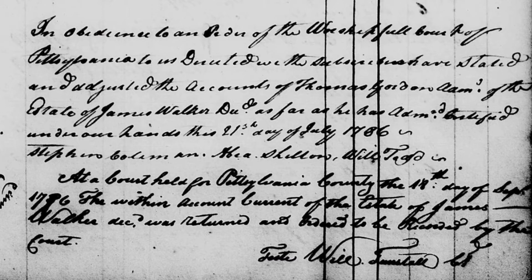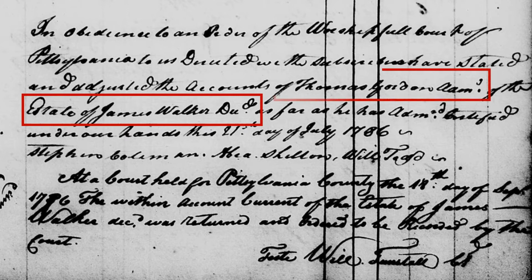This is the end of the account current. They usually list the name of the deceased. In this case, it is James Walker. The administrator of the account is often listed and often is a relative. In this case, it is Thomas Gordon. I don't know who Thomas Gordon is, but James Walker has 2 daughters that I do not know their husbands. So he might be a son-in-law. Sometimes the administrator is a sibling or brother-in-law. Notice how administrator is abbreviated, ADM, with some superscripted letter at the end.